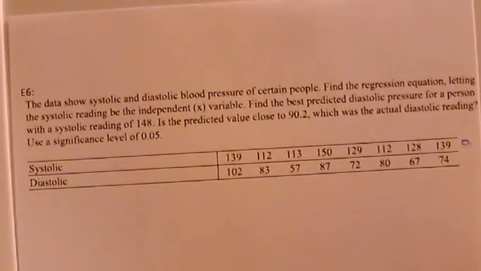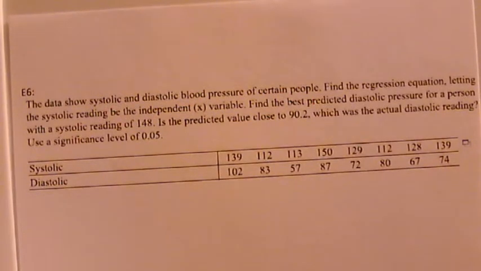Okay, I'm going to do one more example, and this will be the last one I'll do in this video. Alright, in this case, the data shows systolic and diastolic blood pressure of certain people. Find the regression equation letting the systolic reading be the independent variable or the x variable. Find the best predicted diastolic pressure for a person with a systolic reading of 148. Is the predicted value close to 90.2, which is the actual diastolic reading? Use a significance level of 0.05.